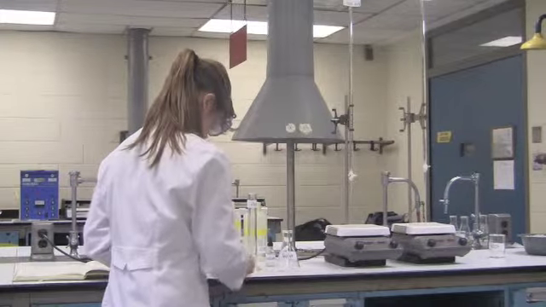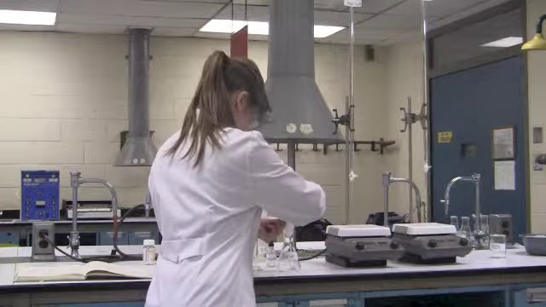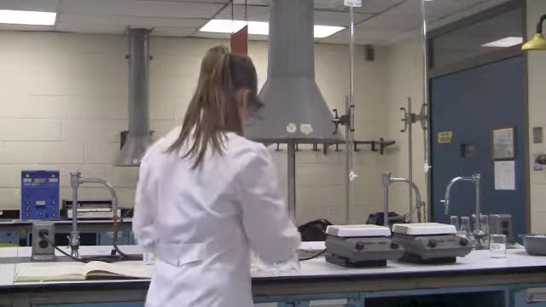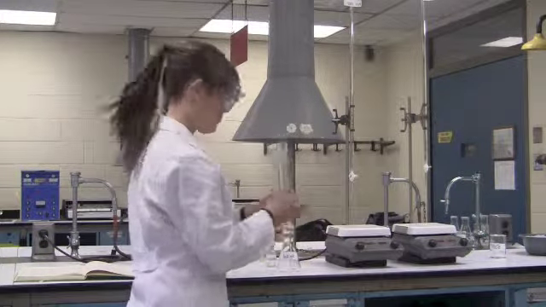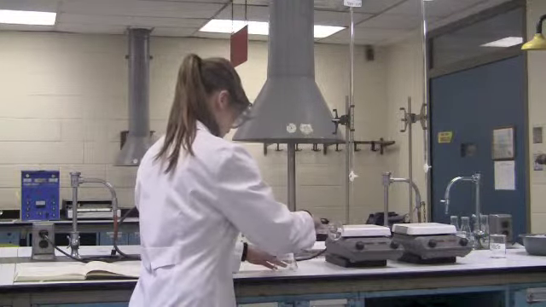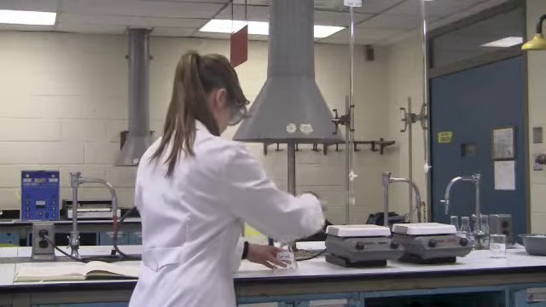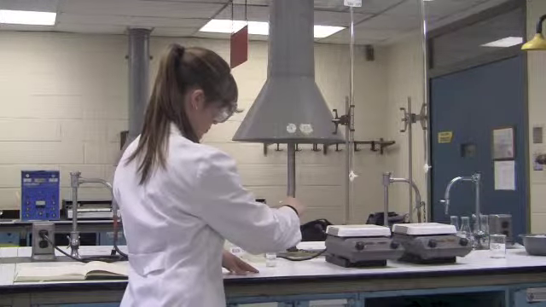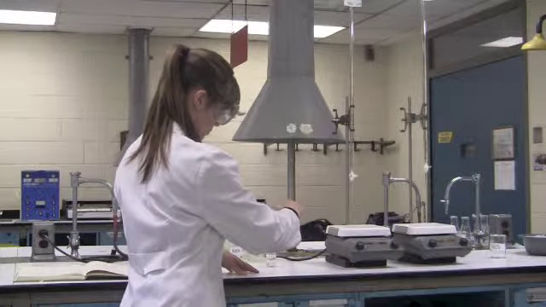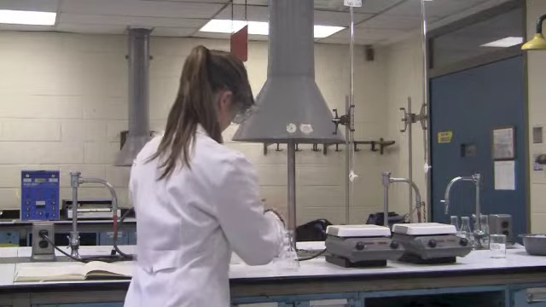First, Taylor will take her 0.3405 gram sample and dump it in her Erlenmeyer flask, along with her stir bar. Now, she will add her 20 milliliters of ethanol. She will now stir that to ensure that all sample has been mixed thoroughly. Next, she will add her phenolphthalein indicator.